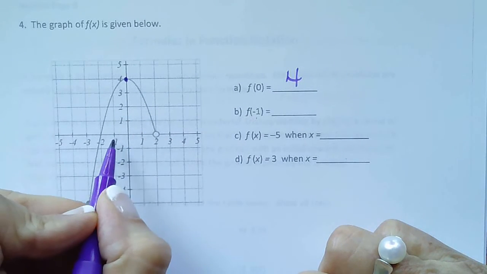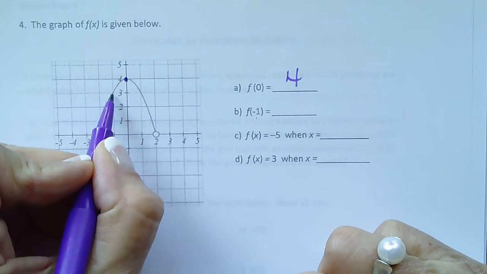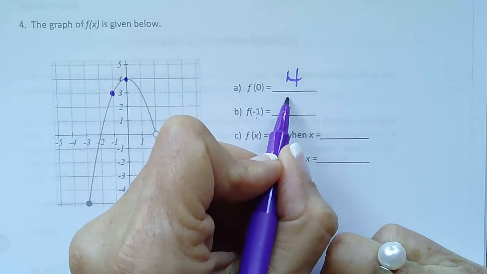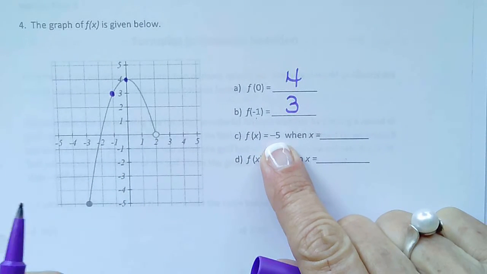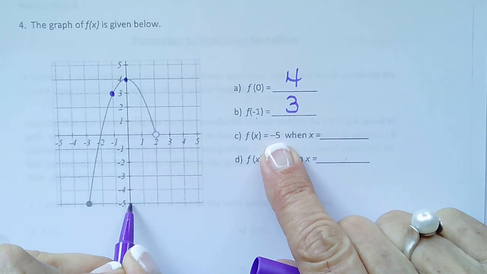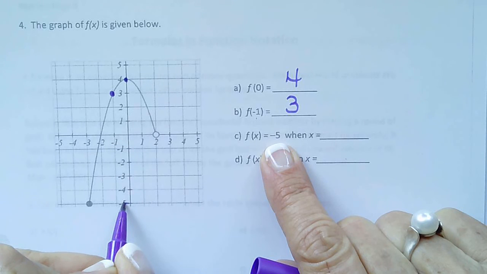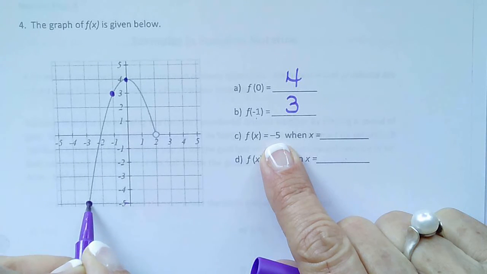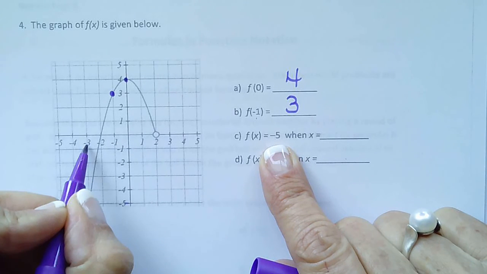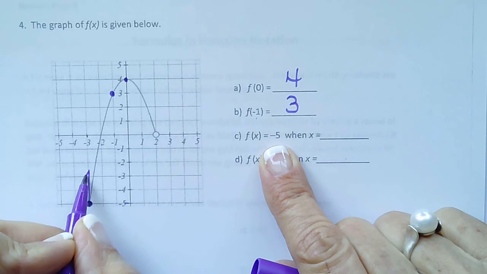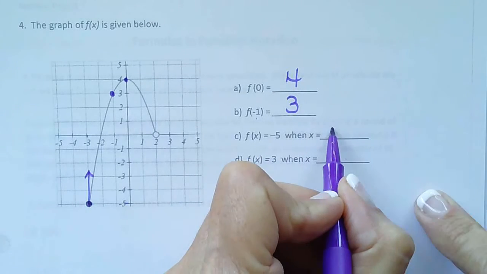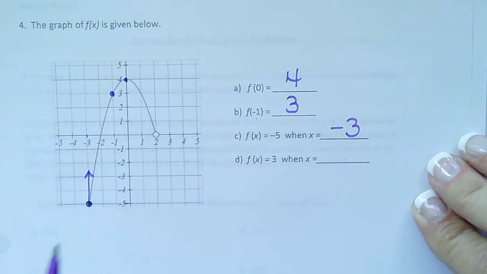When X is negative 1, what's Y? 3. Now this one's saying when Y is negative 5. So draw over to your graph. It'd be this point. What's X? Negative 3. So just trace up, and that tells me X is negative 3.